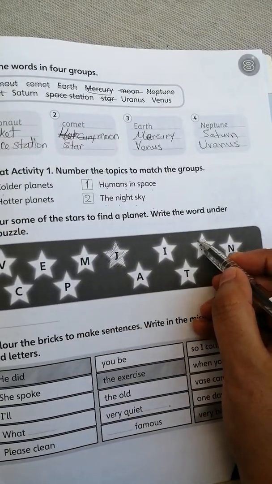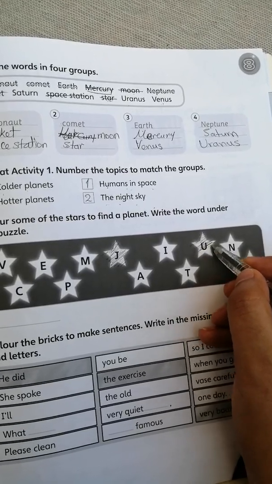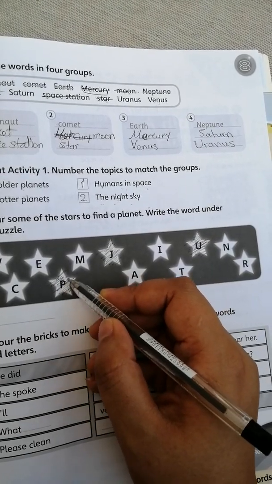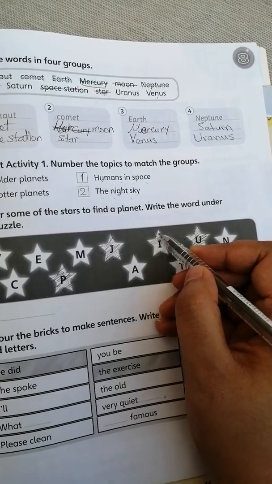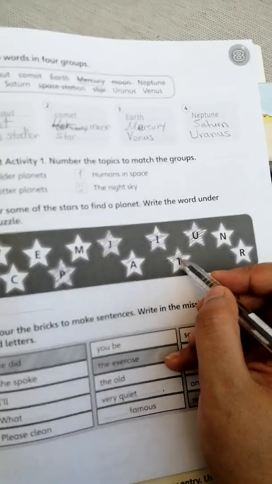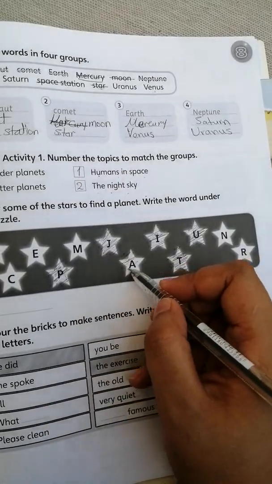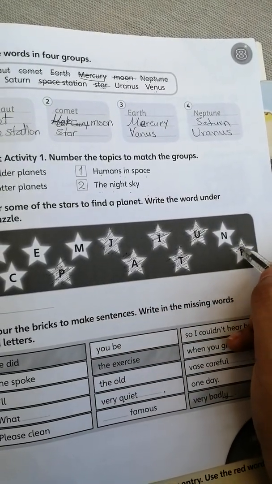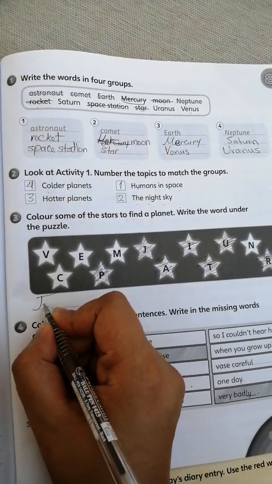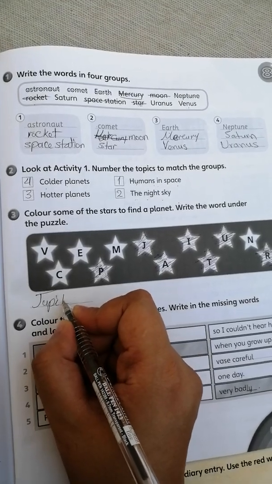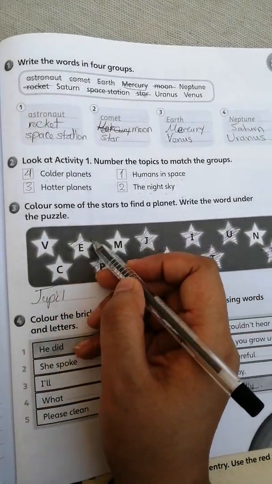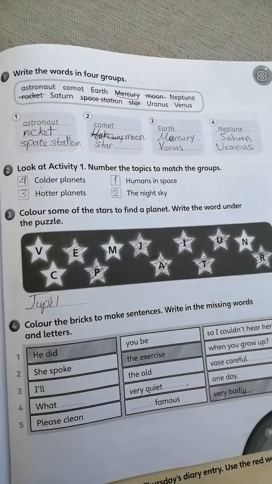Ju, P, Ta, R. Okay, here it's Jupiter. With A or with E? With E, teacher. Okay?